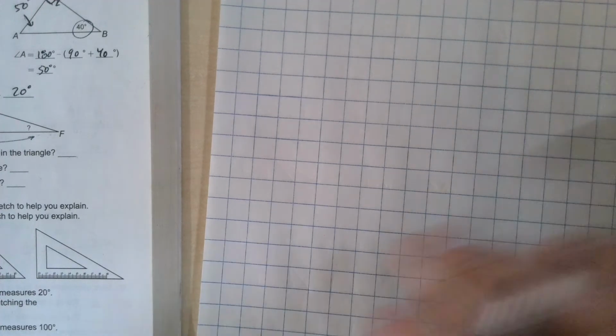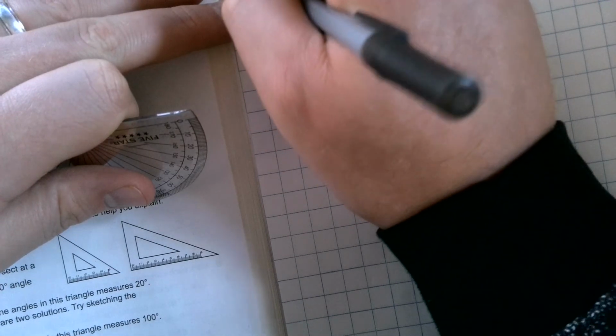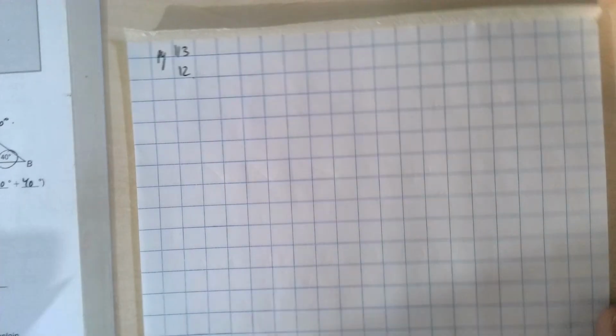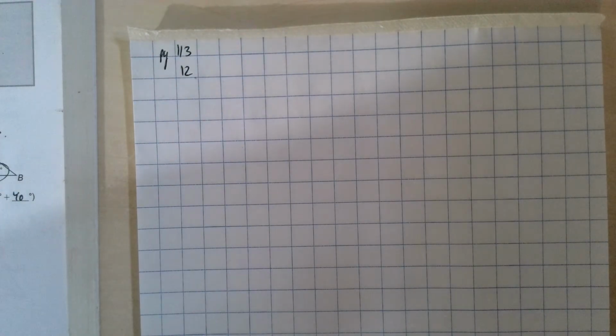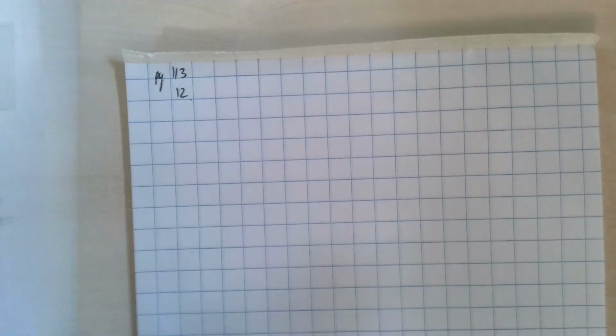Now we are on to number 12. We're still working on page 113. Number 12. Let's see what you got here. Measure and mark the angles on each square. Okay, so I'm not going to. Actually, I can show you what it looks like.